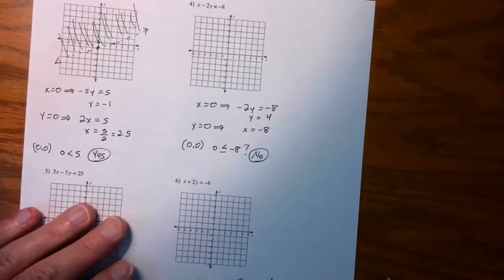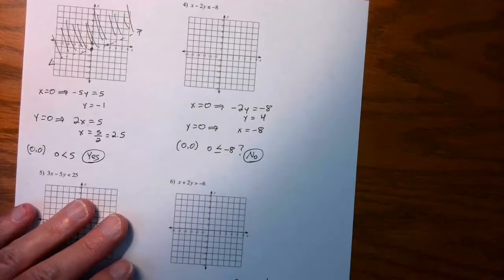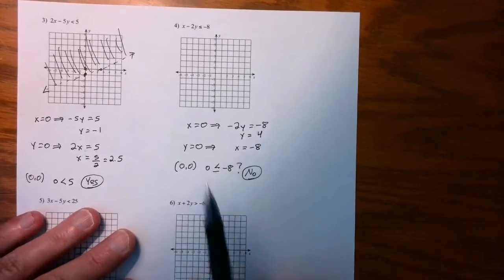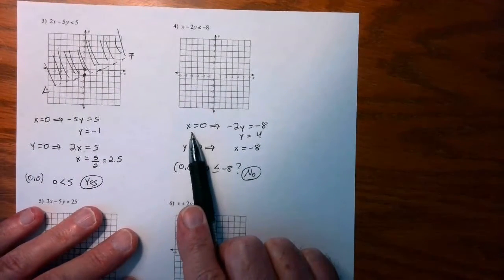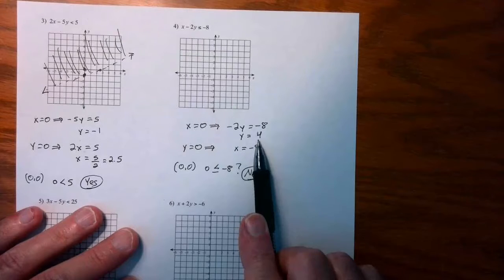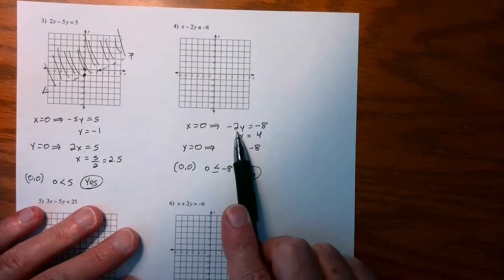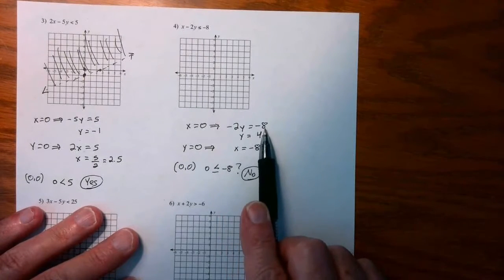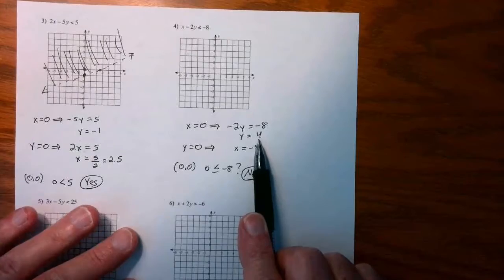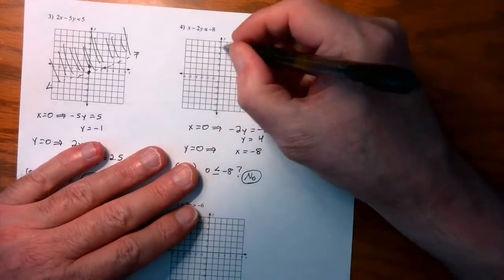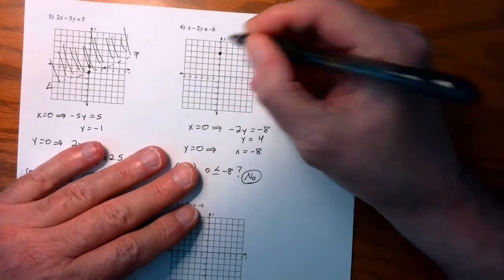Number 4. Same thing, guys. Set x equal to 0. I end up with y equals 4, because remember, this is negative 2y and negative 8. So y is just 4. So plot the point right there. Y is 4.